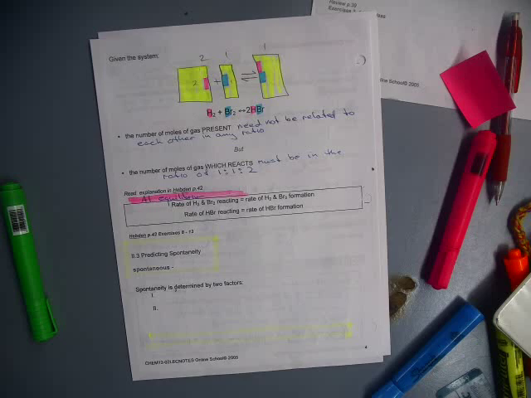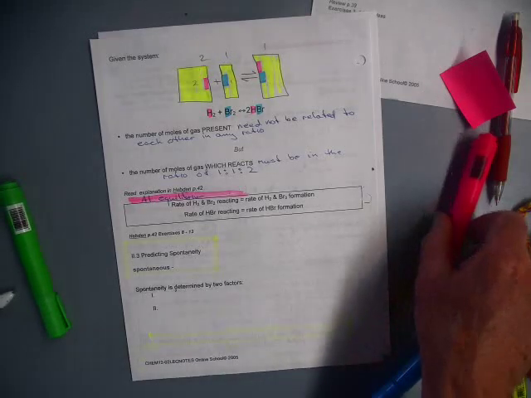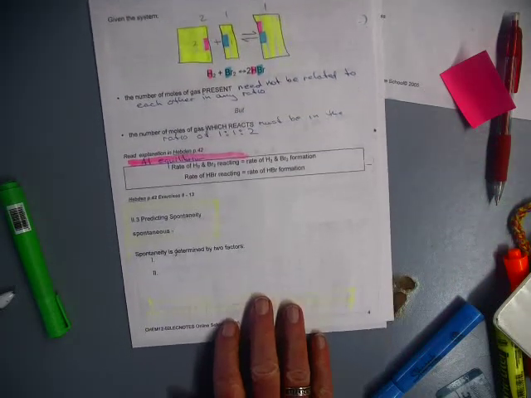So you get to equilibrium, and in order for there to be no macroscopic changes, the rate of hydrogen and bromine reacting is the same as it being formed. And the same is true with the HBr. Now, are there any questions up to that point?